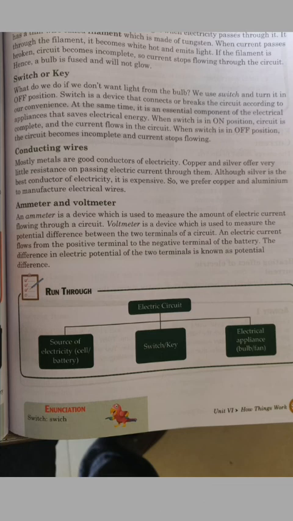Then we have a switch or key. It's one and the same thing, right? In simple words, it's similar to the switches that you have in your homes also. So basically, turning on the switch means you are closing the circuit and the current will flow. And if you are turning off the switch, it means the circuit will become open and the current will not flow, right? And the same thing is done with the key, when it's on and when it's off.